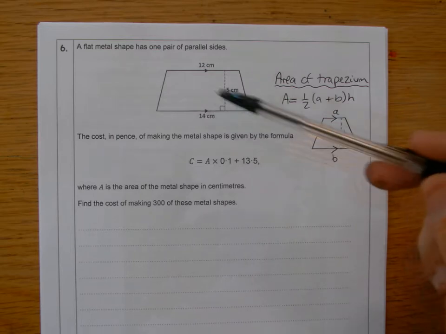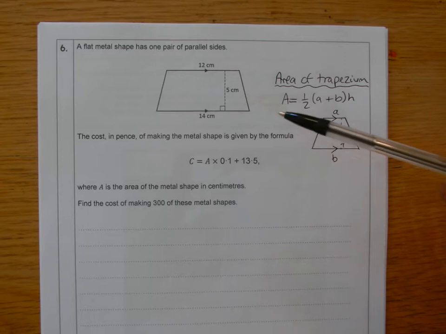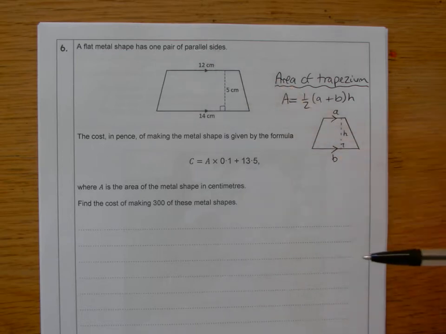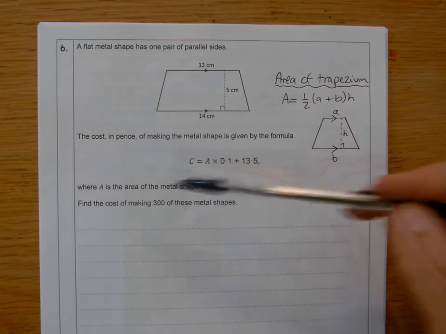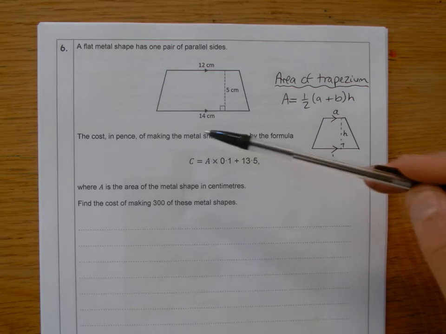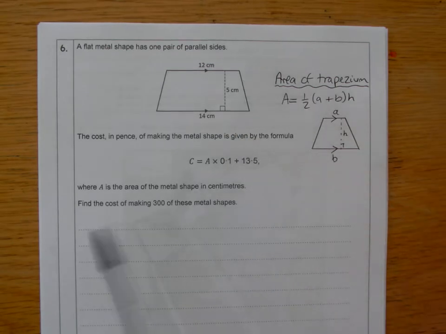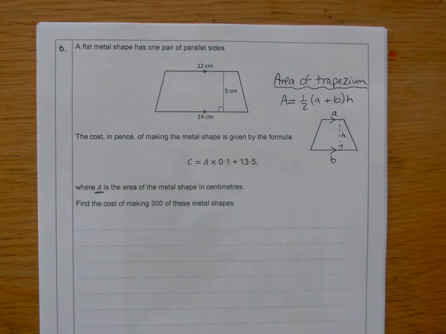Okay, so we've got here a shape. Now this shape is a trapezium, because as the question states here, it's got one pair of parallel sides. And when you've got this, look at this formula here. It says the cost in pence of making the metal shape above is given by this formula. The formula contains A, which is the area of this metal shape. So we need to work out the area of the trapezium.